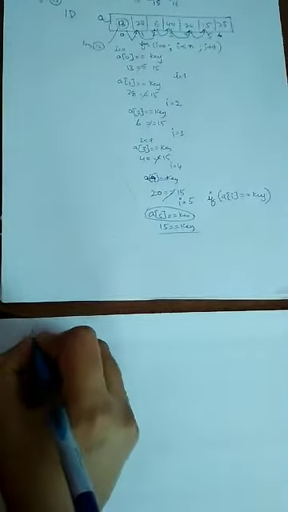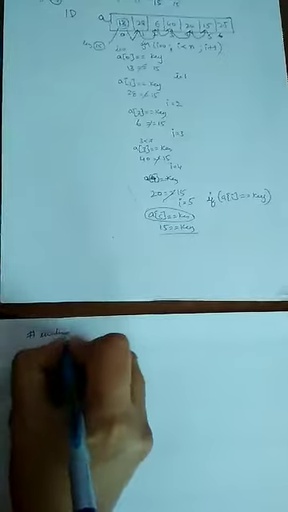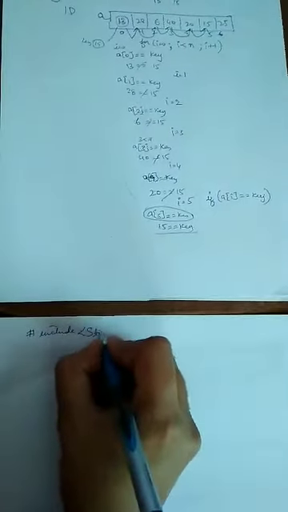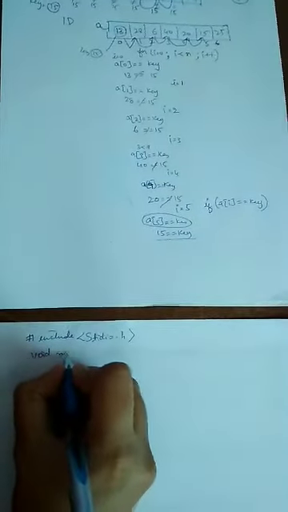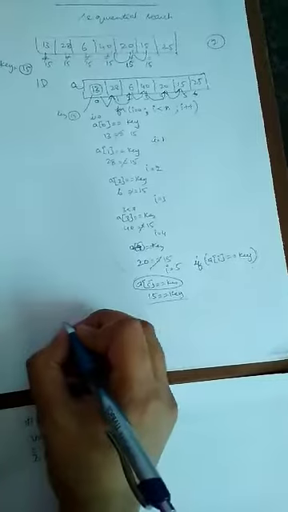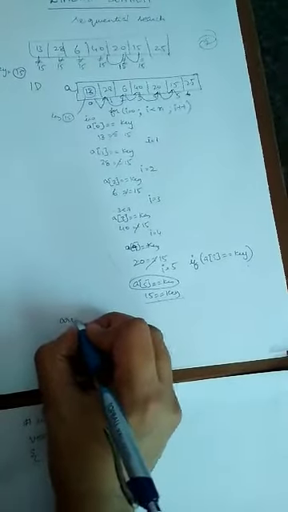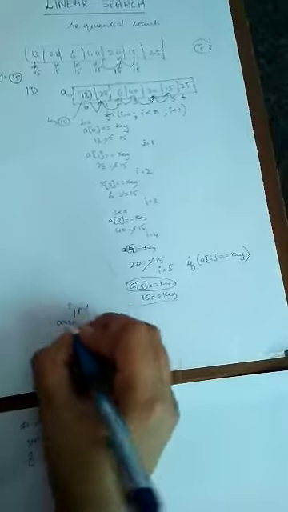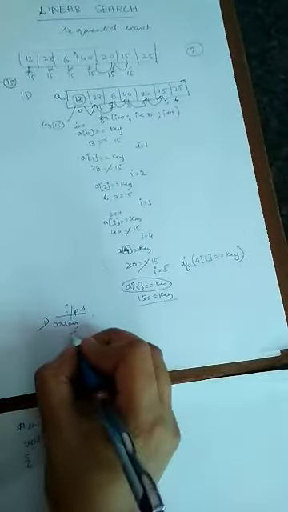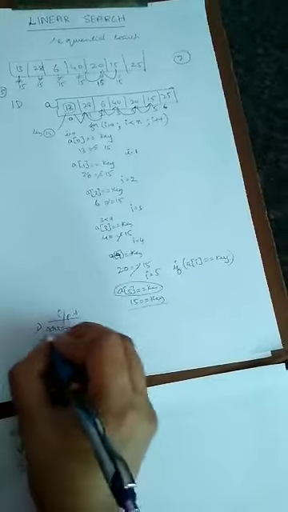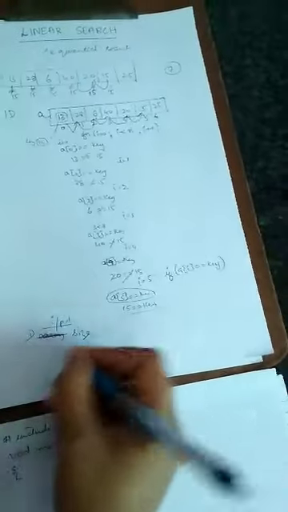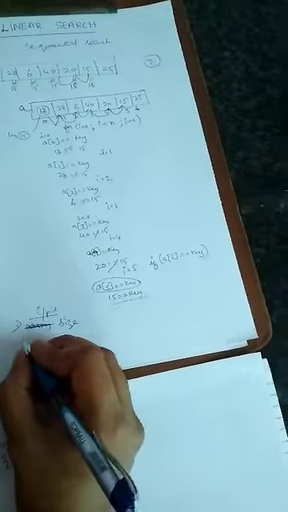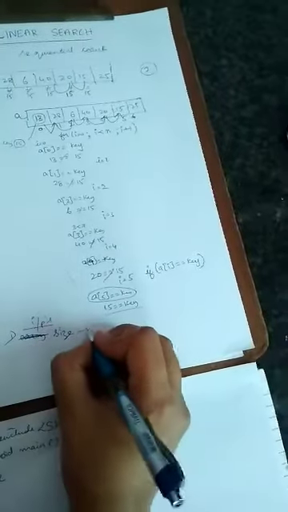So we can start with #include <stdio.h>, right? Then void main function. Then what are we required? What are the inputs required for this program? First we have to have the array. Then we can first have the size, or the number of elements we are going to read. That is nothing but n.